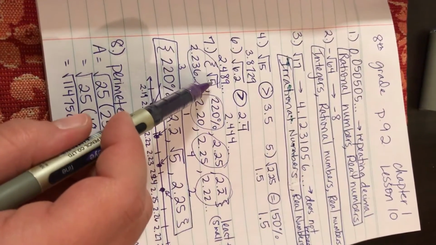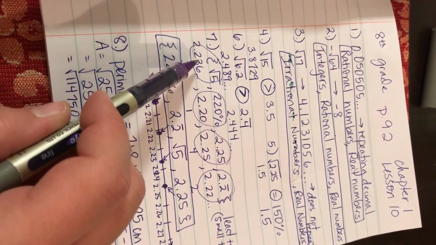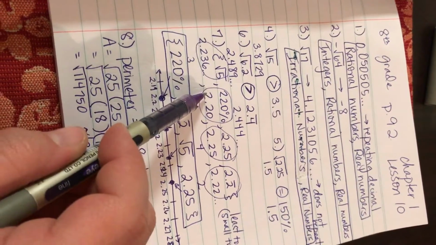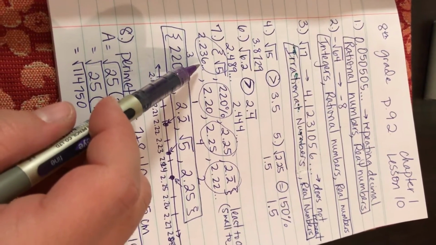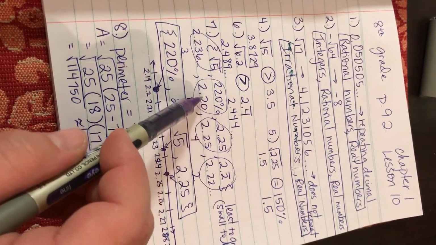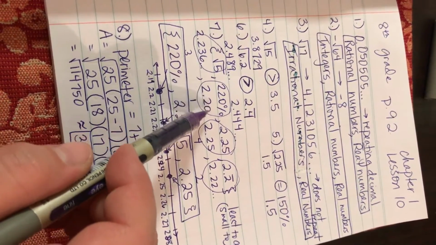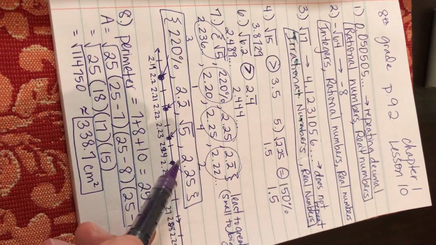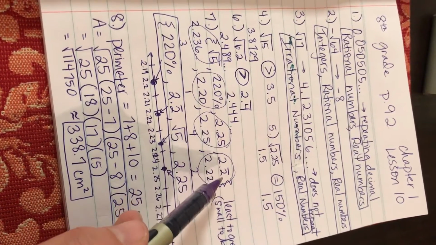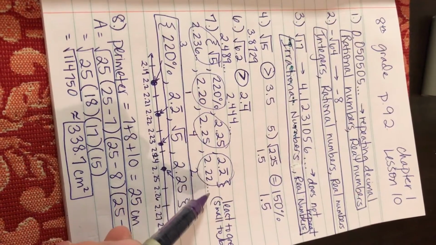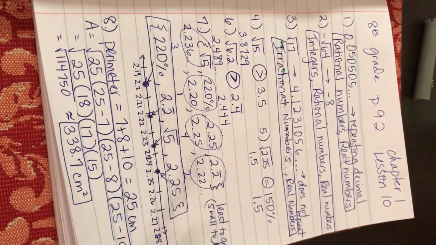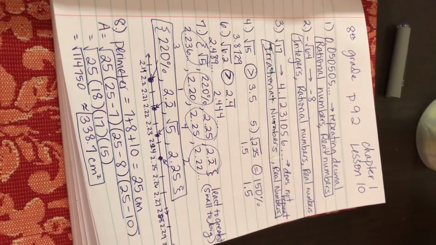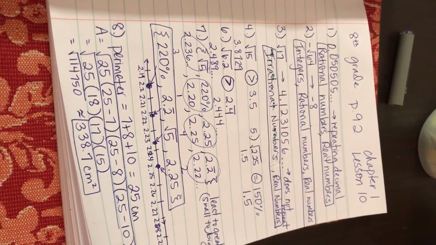The square root of 5 in the calculator is 2.236, and it keeps going, but I only need a few places. 220% is the same as 2.20. 2.25 is already a decimal. 2.2 with a bar means that the 2 keeps repeating. Okay, so now I'm going to compare them.